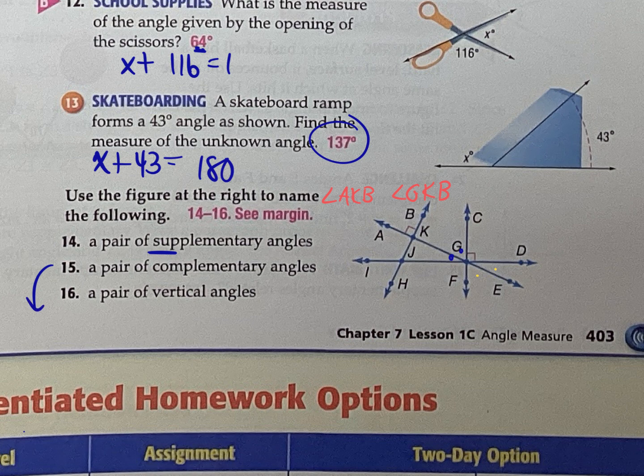So for 15, maybe you say angle DGE and angle EGF. Notice that they have two letters in common. You could also tell me angle CGJ and angle JGF. That would be these two.